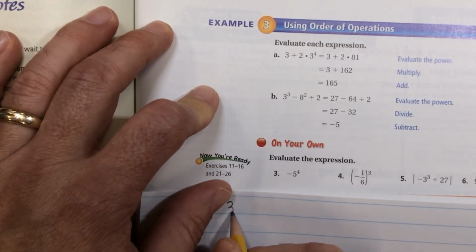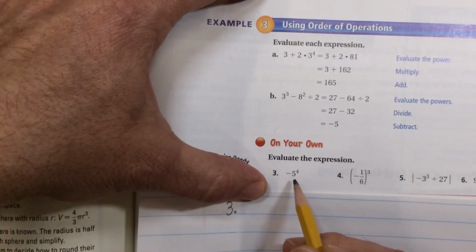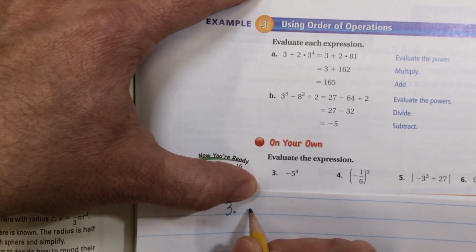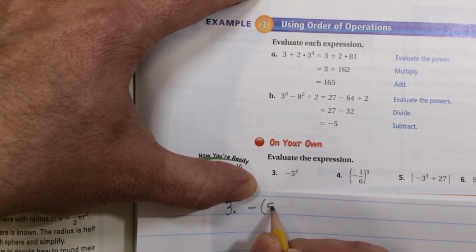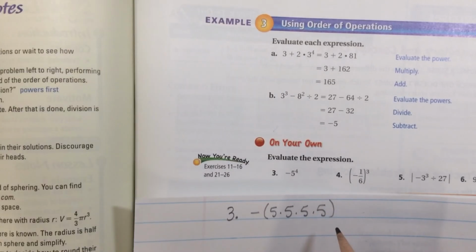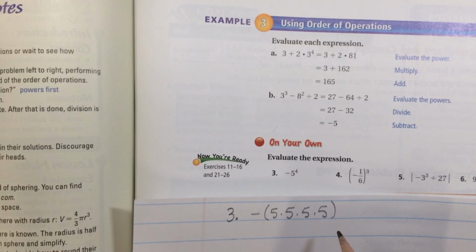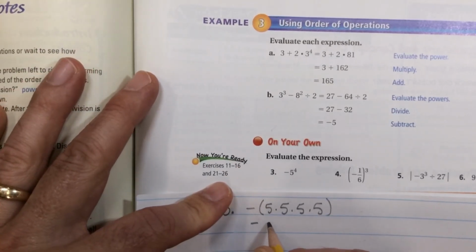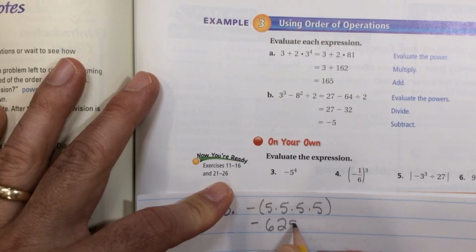So number 3, evaluate the expression -5, no parentheses, to the 4th power, which of course means -5 times 5 times 5 times 5. And 5 times 5 is 25, times 5 is 125, times 5 again is 625. So my answer here is -625.